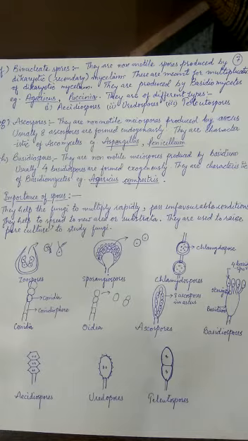In the case of basidiospores, usually there are 4 spores and they are formed outside. So usually 4 basidiospores are formed exogenously, and they are characteristic of basidiomycetes, example Agaricus campestris, the edible mushroom which we consume.